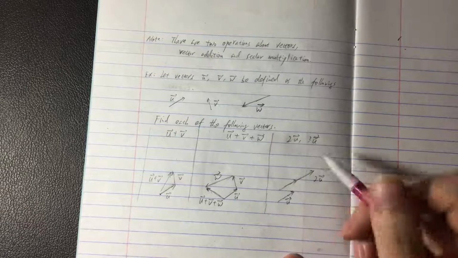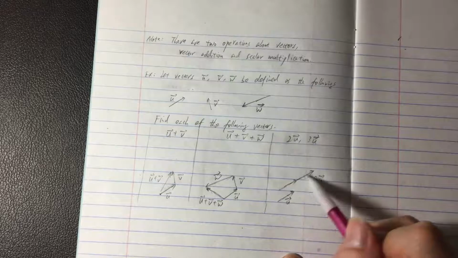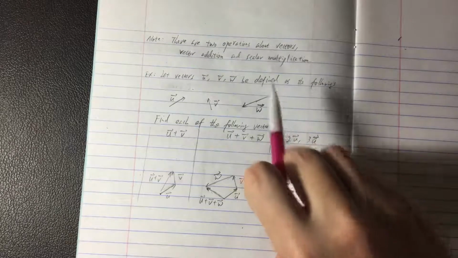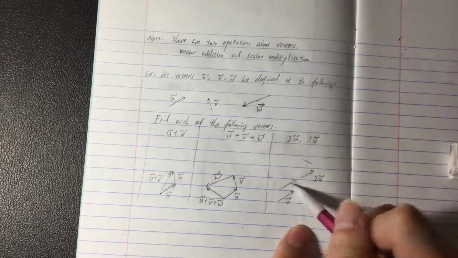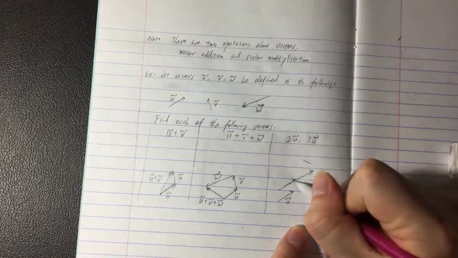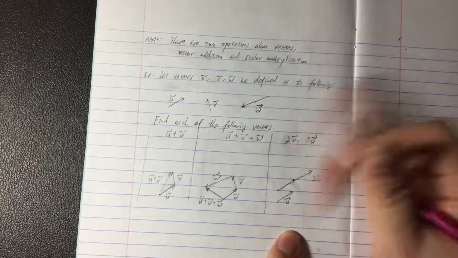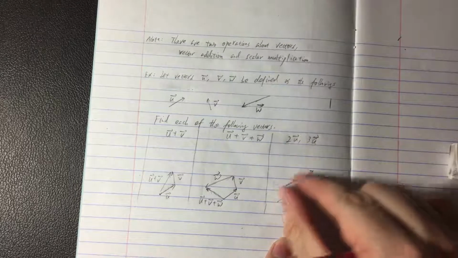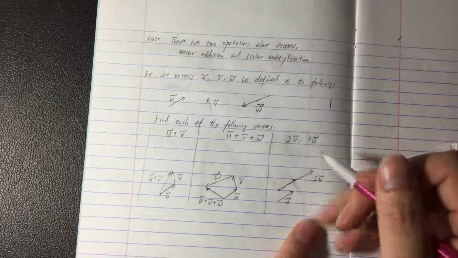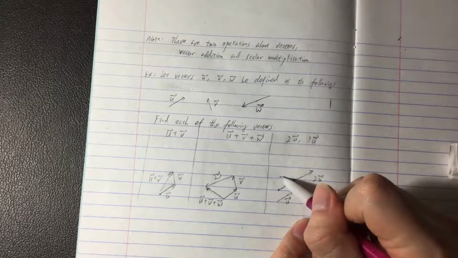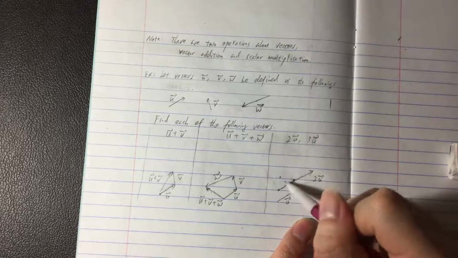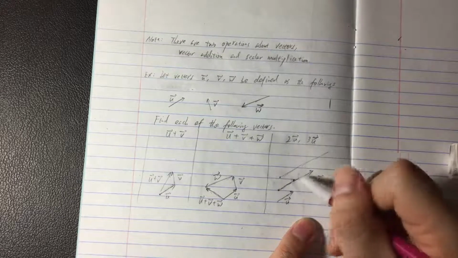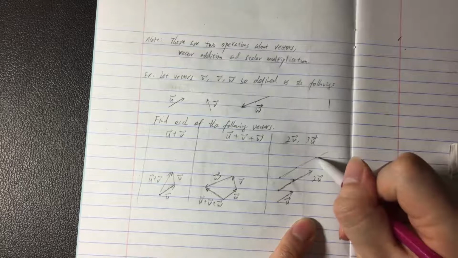This is vector 2u. It points in the same direction as vector u, but the length is twice as long as vector u. Now for 3u, it's the same thing.